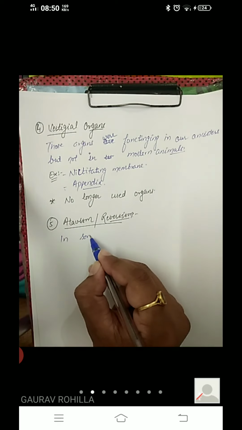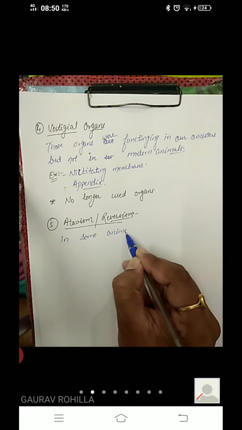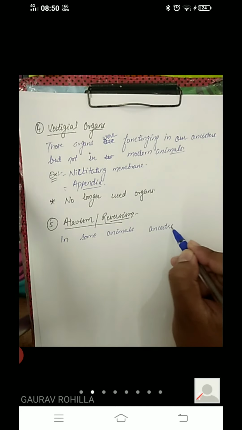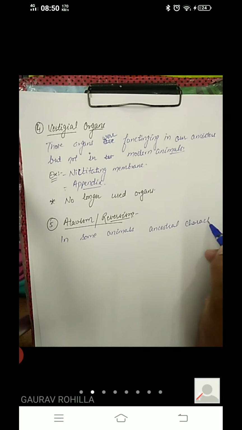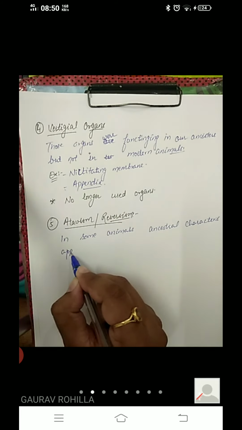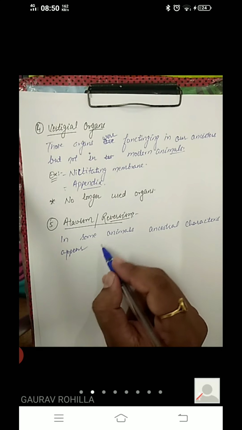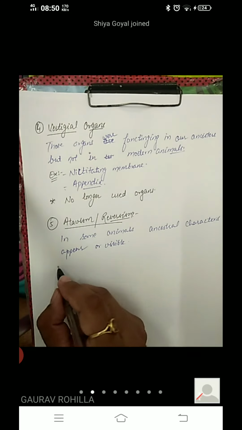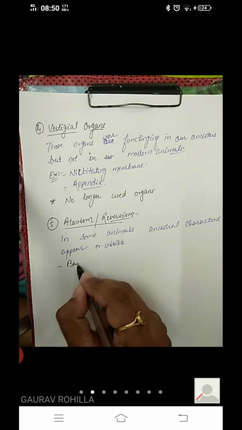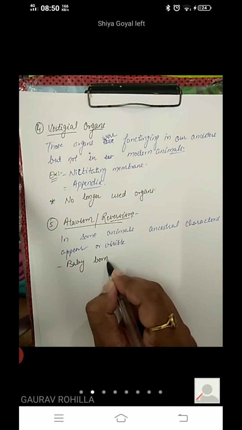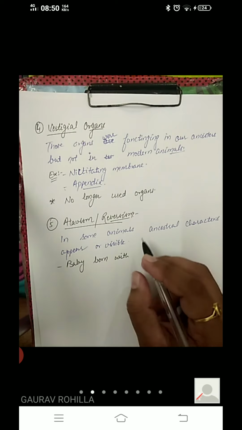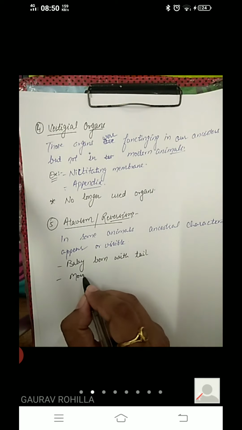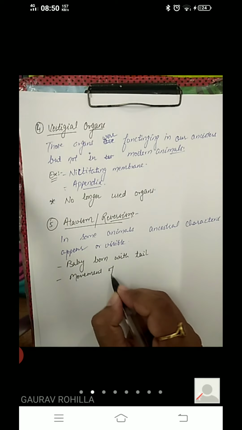In some animals, ancestral characters appear or become visible. For example, a baby born with a tail, or movement of pinna.